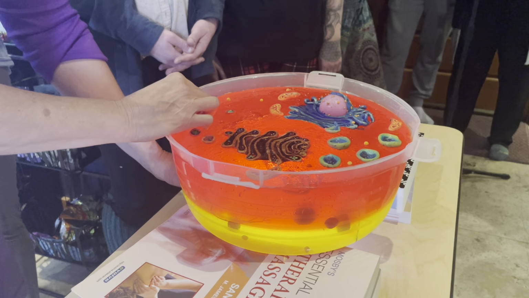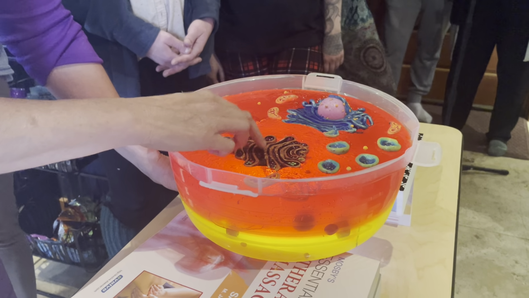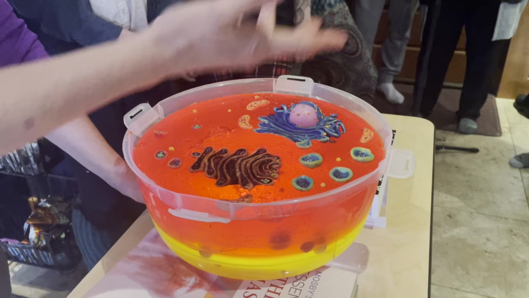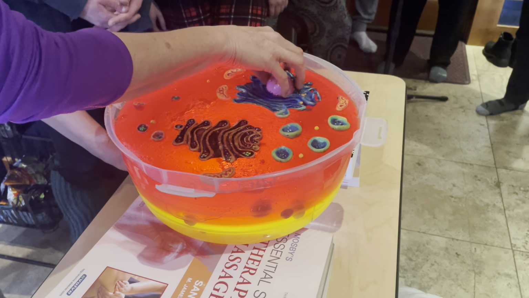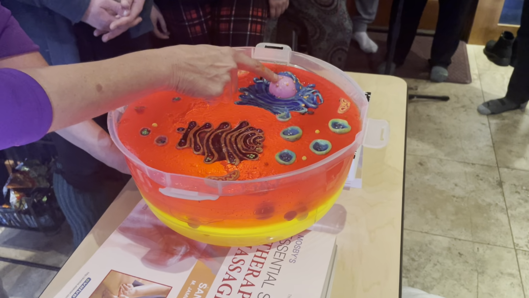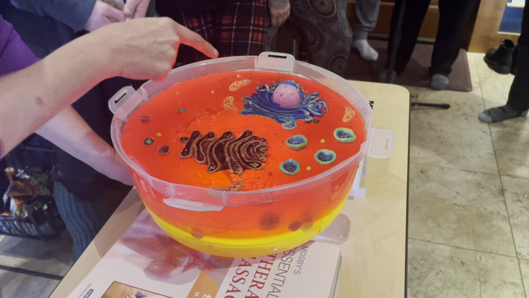Is that the Amazon one you were talking about? It's the vesicles. The Golgi is right here. So we've got the library here, and that's the pink area. That's an old golf ball that was hot pink. I thought it was cool.